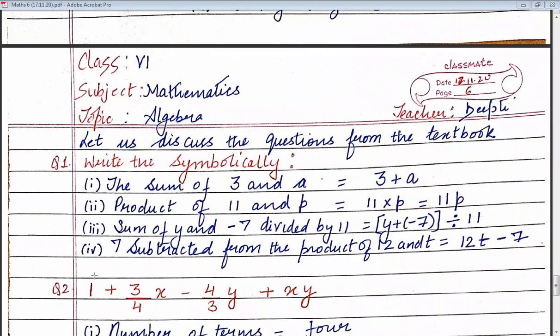4. Let's see how. 1 is the first term. 3x upon 4 is the next term. 4y upon 3 is the next term. Minus 4y upon 3, plus xy. These are the 4 terms. Let me repeat. 1, 3x upon 4. Even you have to consider the minus sign also. Minus 4y upon 3 and xy.